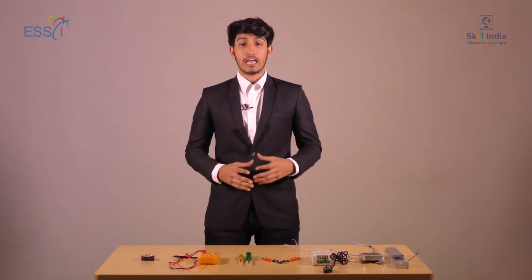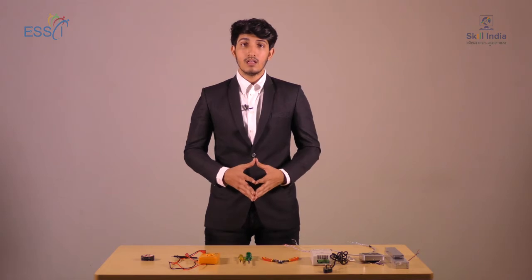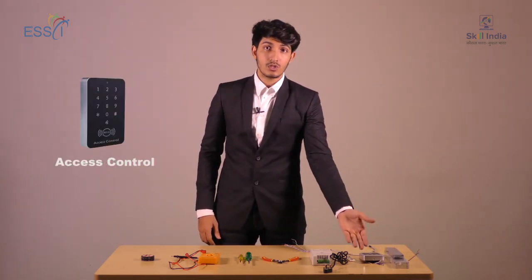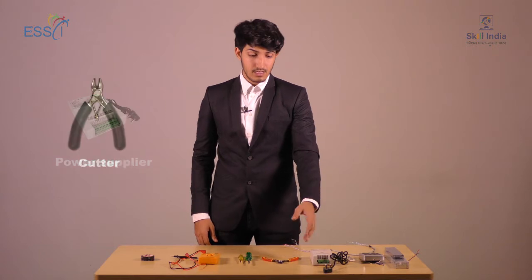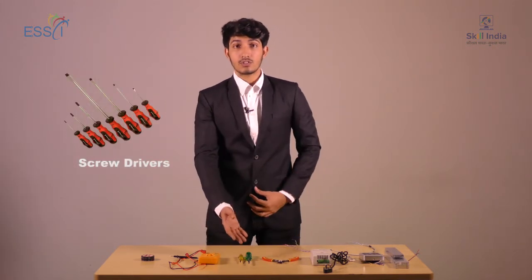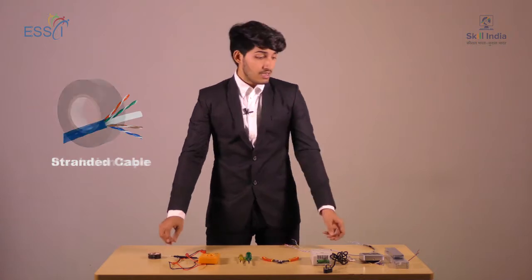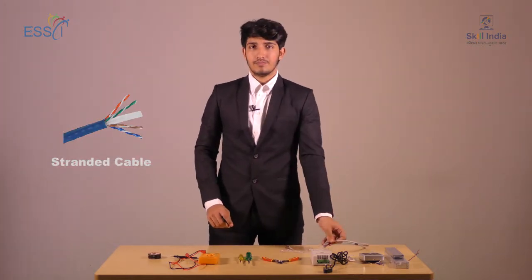Now let me show you the equipments required for installing a password-based access control system. The equipments are a magnetic door lock, an access control, a power supply, a cutter, different sizes screwdriver, multimeter, insulation tape, and a Cat5 or Cat6 cable. Now let me show you how to install an access control system.